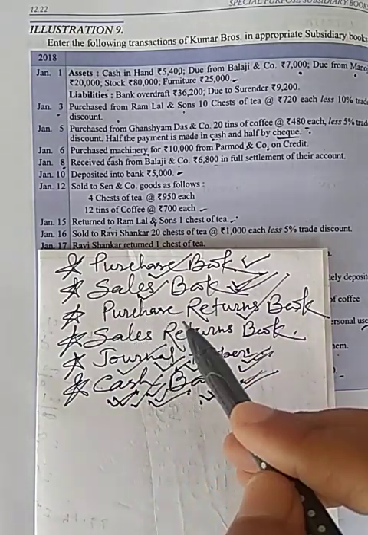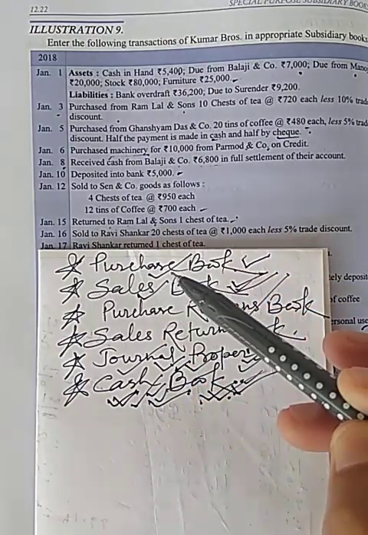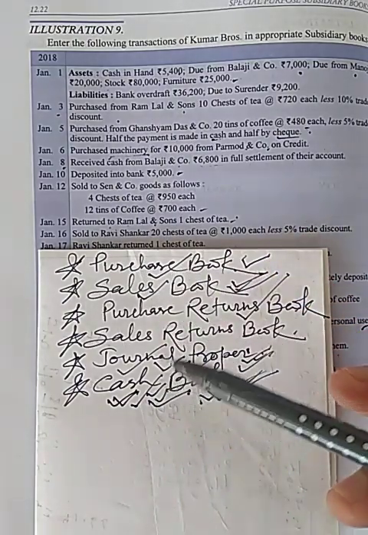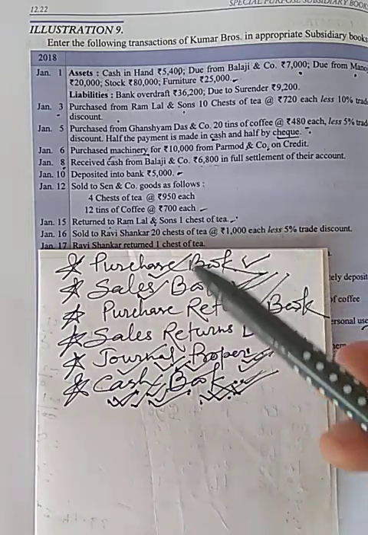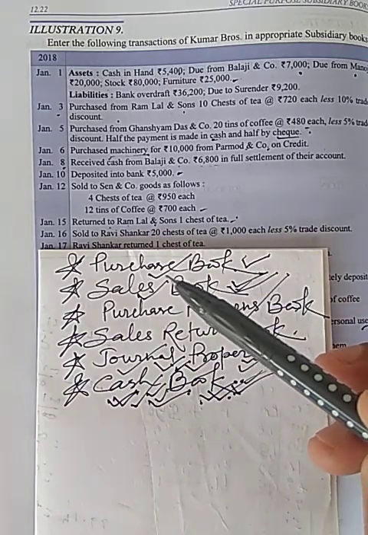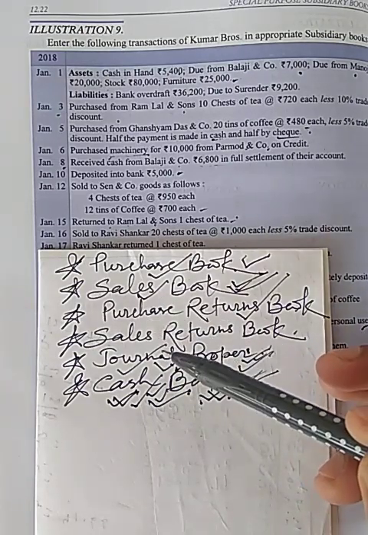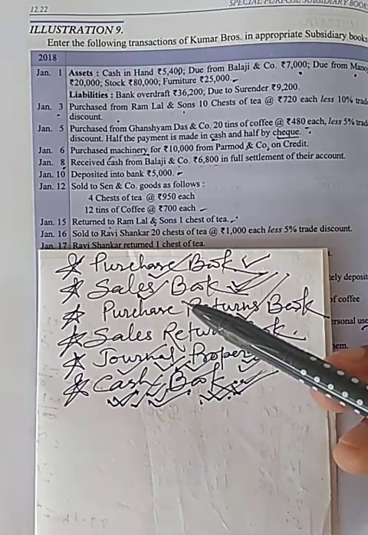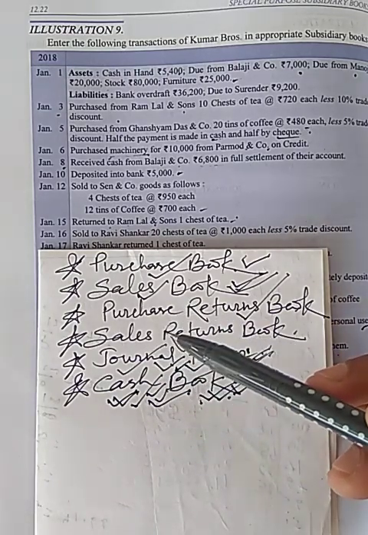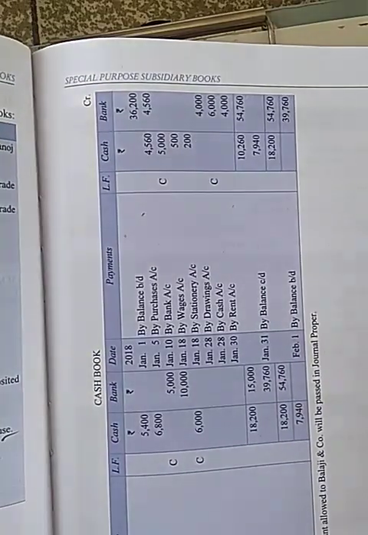Then you have to put the transactions one by one where they will be shifted, and then the answer will come. So I hope that you will understand, and if any doubt, you will ask in my next class on MS Teams, and you can see the answer also of this question.